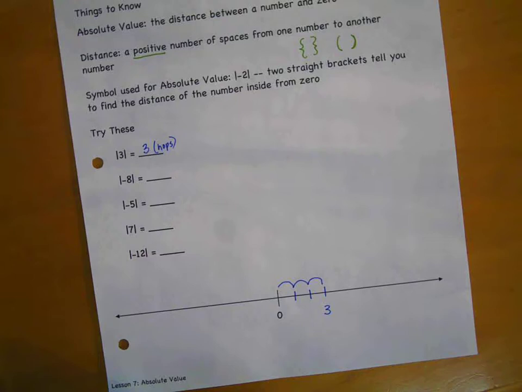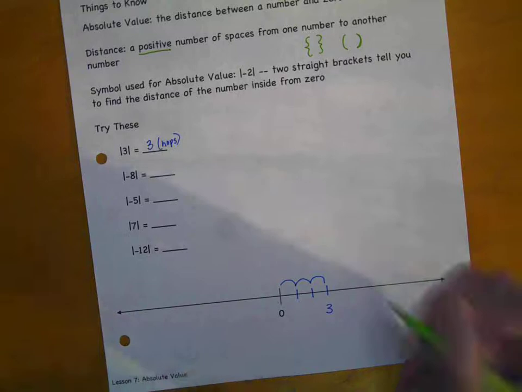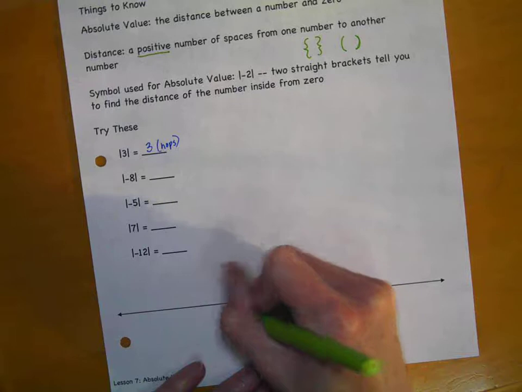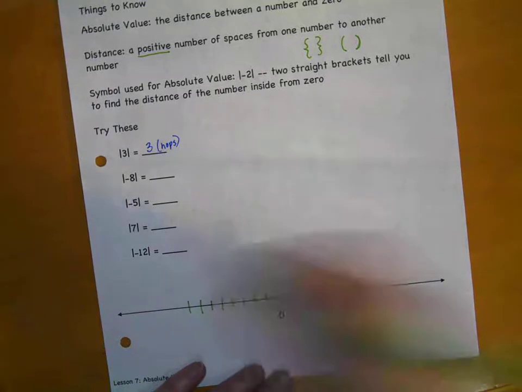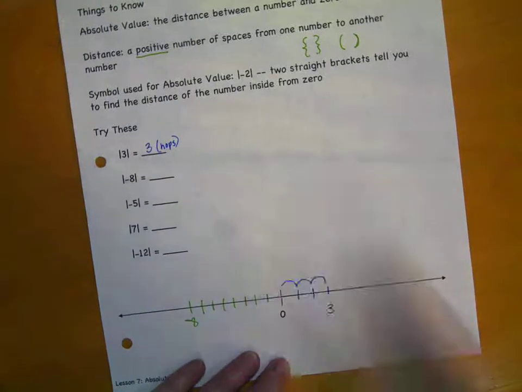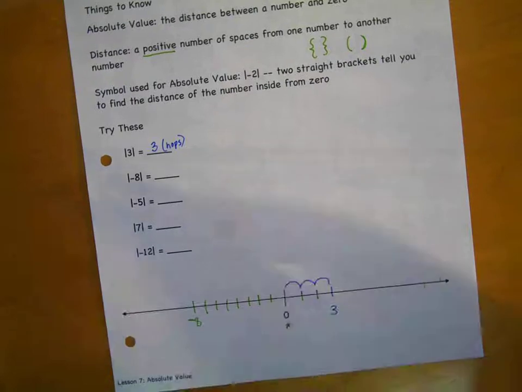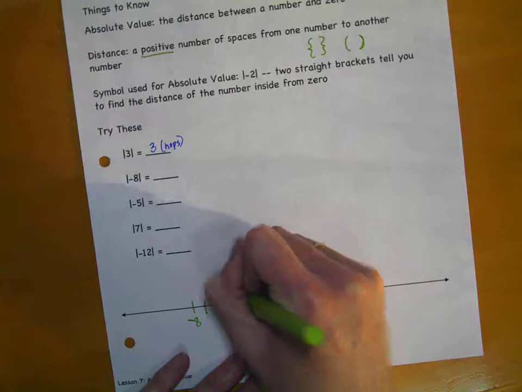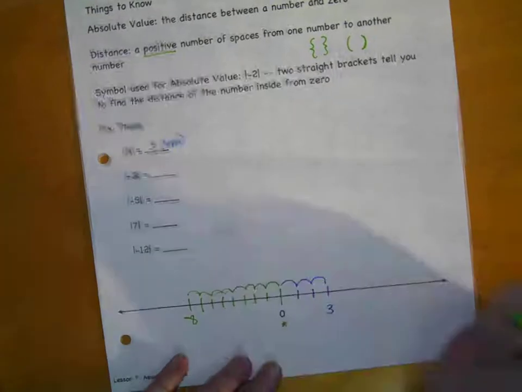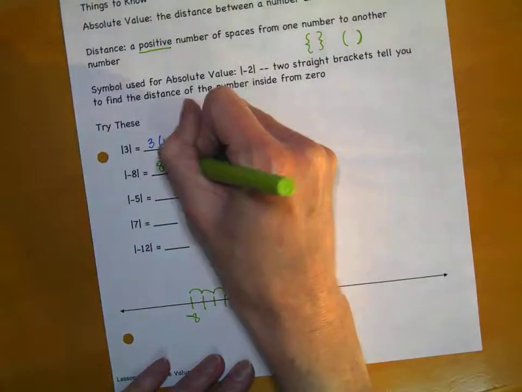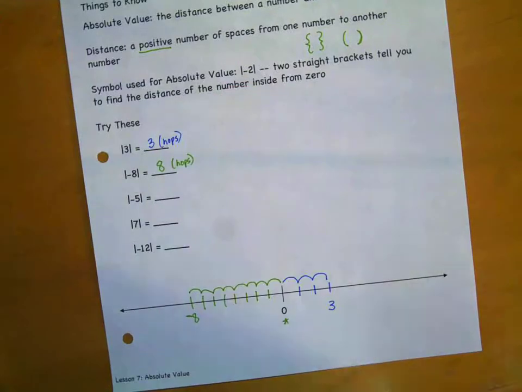Okay, so now we're going to take the absolute value of -8. Okay, so let's try it. Remember, it's always the distance, which is always positive, from 0 to the number. So -1, -2, -3, -4, -5, -6, -7, -8. Nice job. Okay, so now let's count the hops. You always have to start at 0. Always. So count the hops from 0. 1, 2, 3, 4, 5, 6, 7, 8. So the absolute value of -8 is 8 because you went 8 hops.